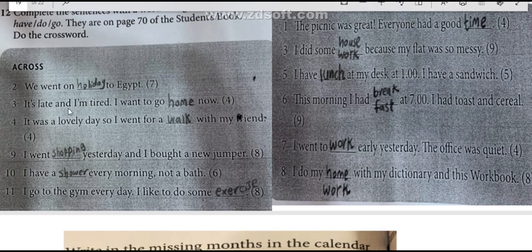It's late and I am tired. I want to go home. Because I am tired, I want to go home. It was a lovely day, so I went for a walk with my friends. I went shopping yesterday and I bought a new jumper.